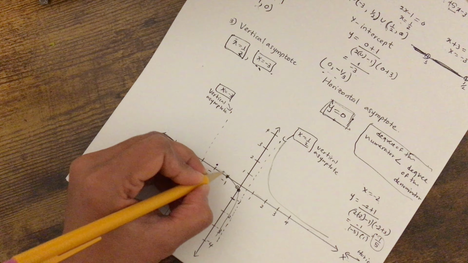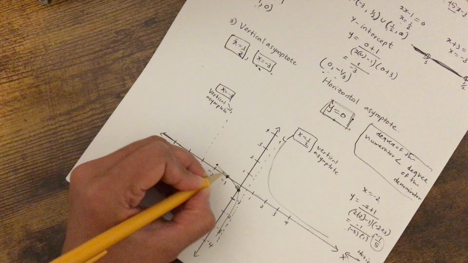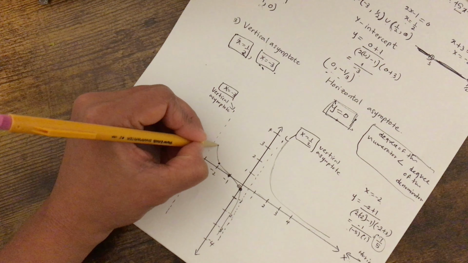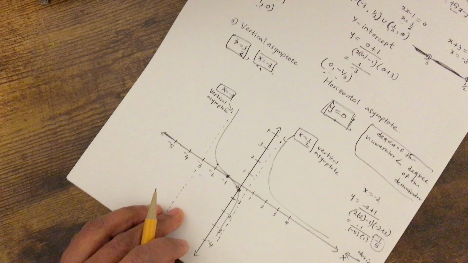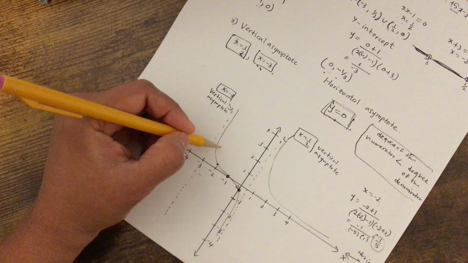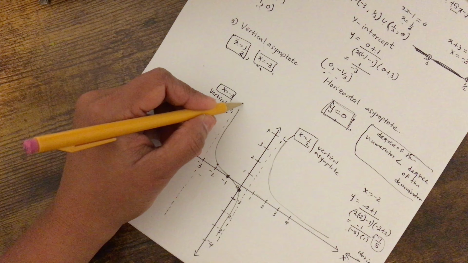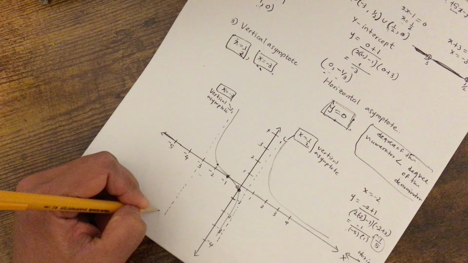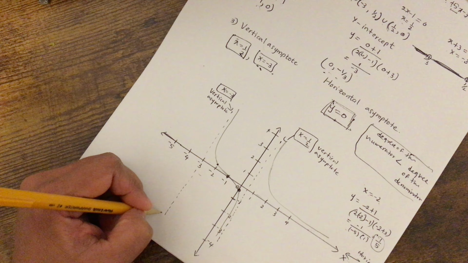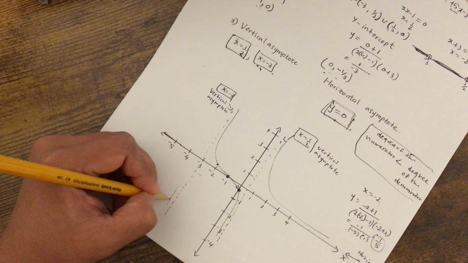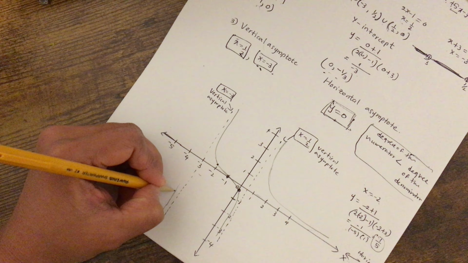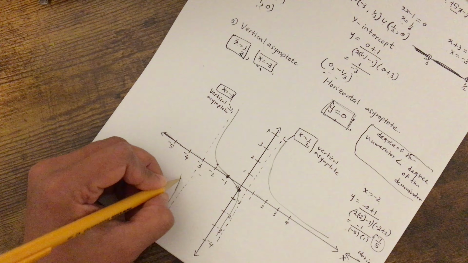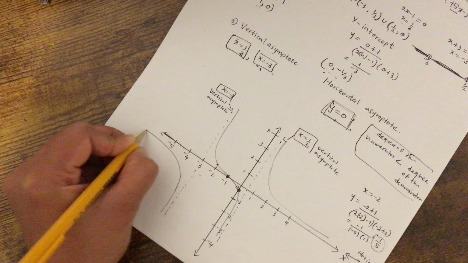So that means your graph goes like this. So this is a vertical asymptote. It goes to positive infinity. Okay. Now this side from the right, it goes to positive infinity. Then from the left, it should go to negative infinity, right? And then since this is the horizontal asymptote, this graph goes like this.